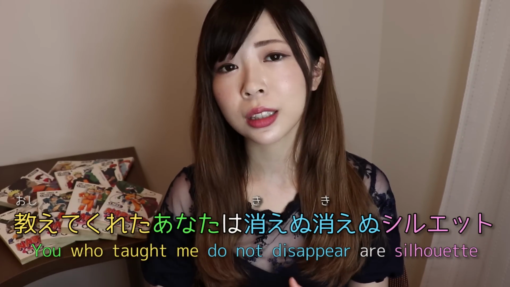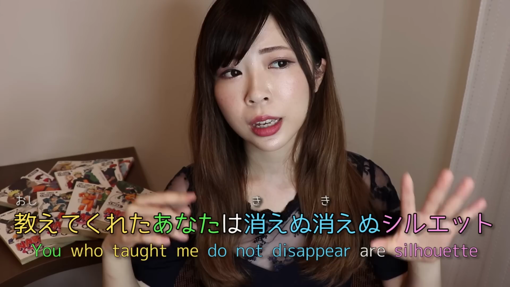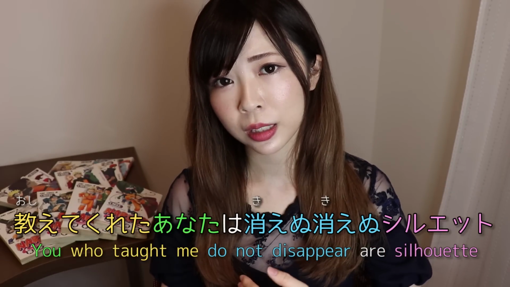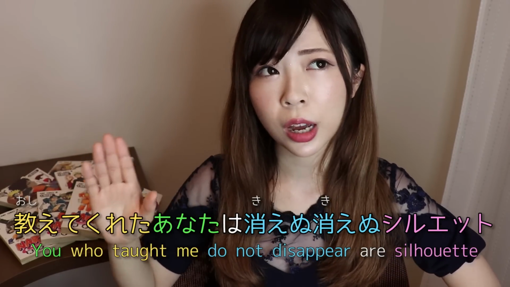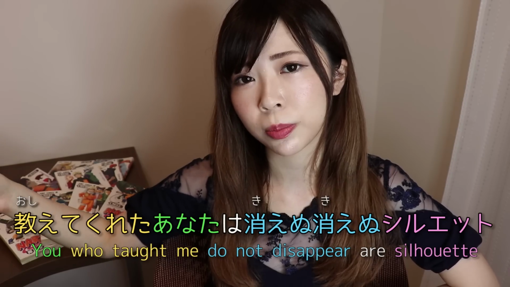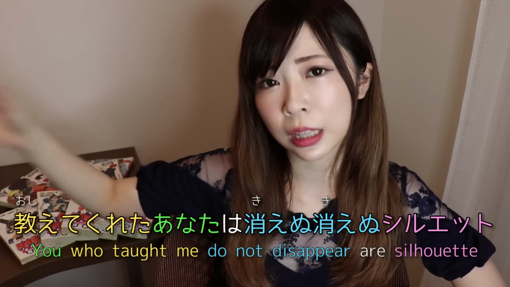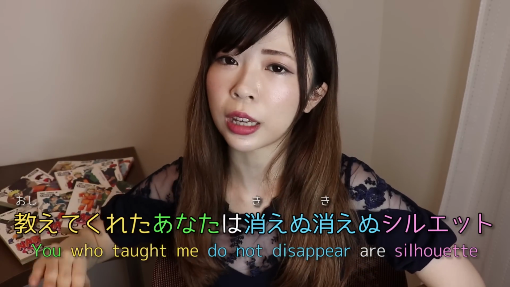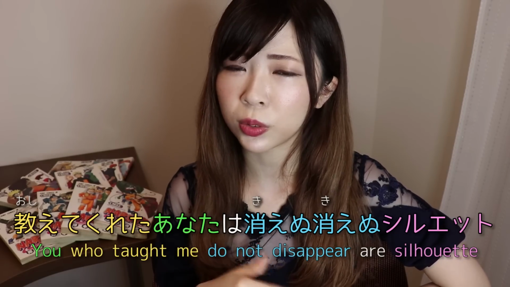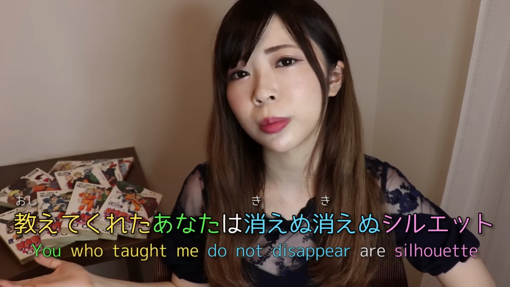And also, あなた can be used when a wife calls a husband. So this is kind of old-fashioned, but normally a wife calls her husband by his name. So Satoshi, then she would call him Satoshi. But they could also say anata. But this is kind of old-fashioned, so maybe only old women use it now.